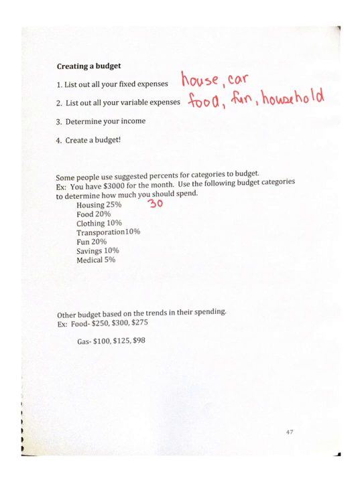So if they have $3,000 and they are going to use 25% of it for housing, then that means their rent or their mortgage or whatever, they should only be spending $750 a month. For food, they're going to take that same thing. They're going to do 3,000 times 20%. And they're going to be spending $600 a month for food.